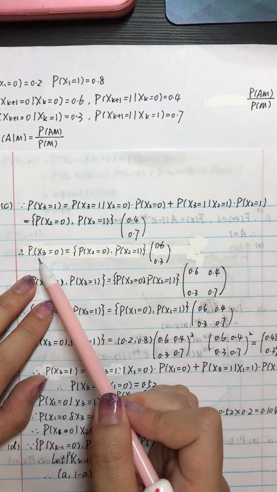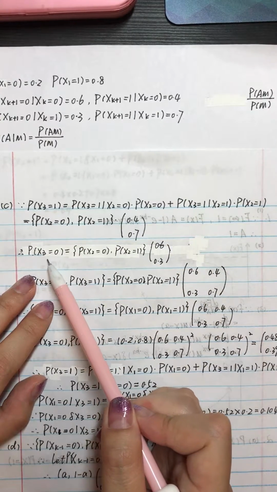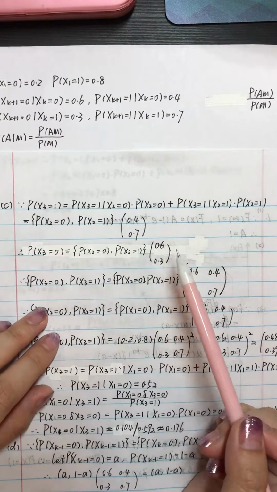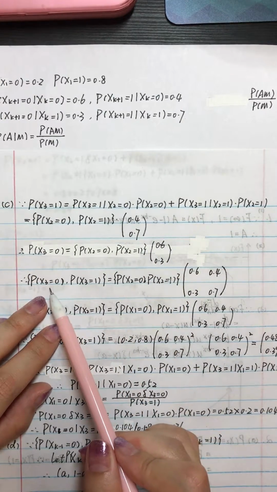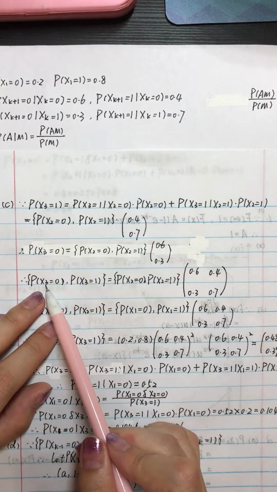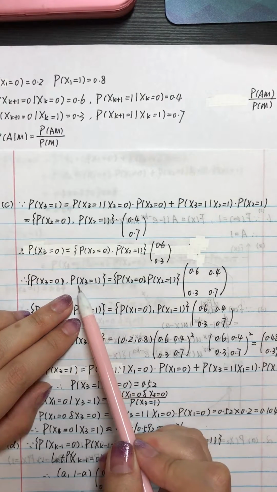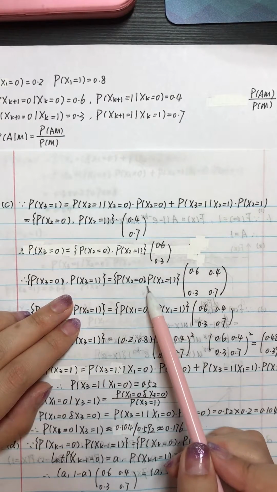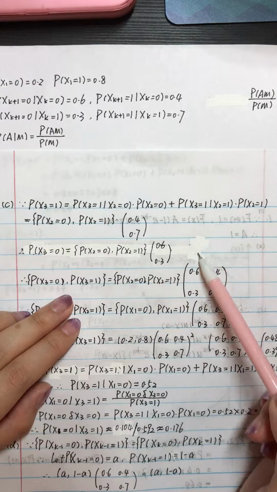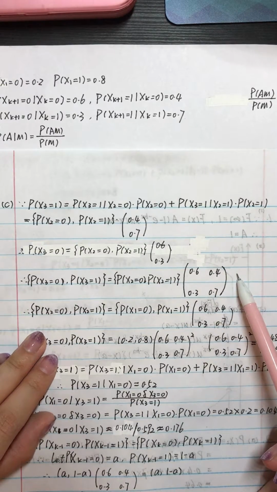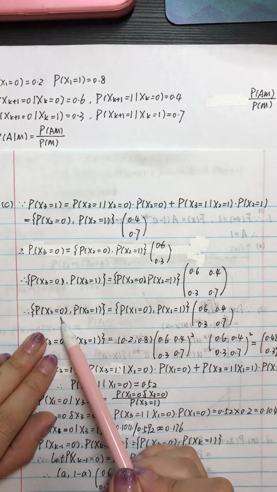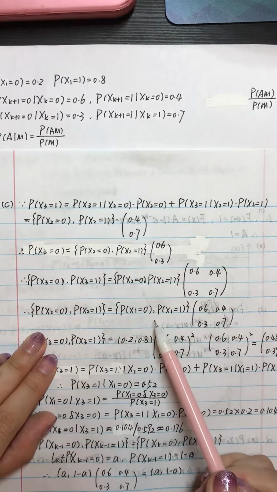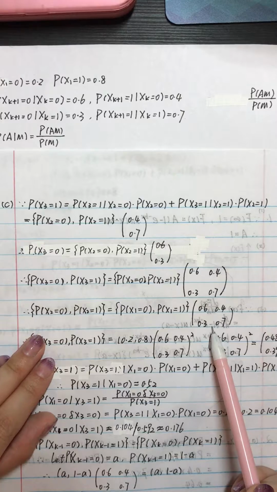And similarly, the probability of x3 equals 0 can be written as this one. And the probability of x3 equals 1 can be written as this one. The probability of x2 equals 0 and the probability of x2 equals 1 can be rewritten as this one.